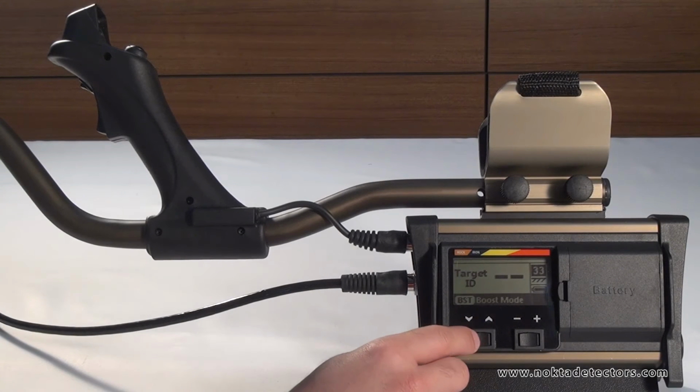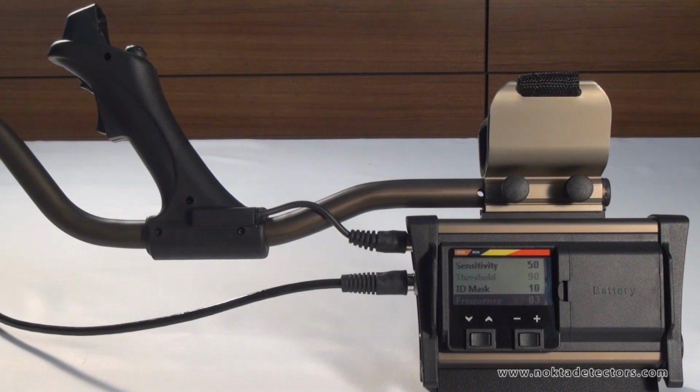Frequency changes the operating frequency of the device. It is used to eliminate the electromagnetic interference received from the surrounding environment or another detector operating within the same frequency range. There are 5 frequencies in the device. The factory default is number 3.